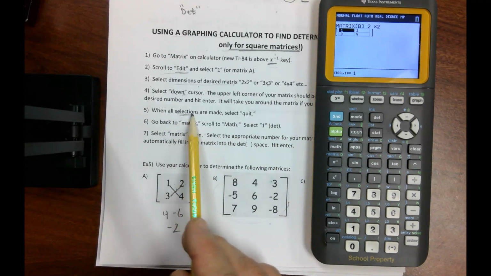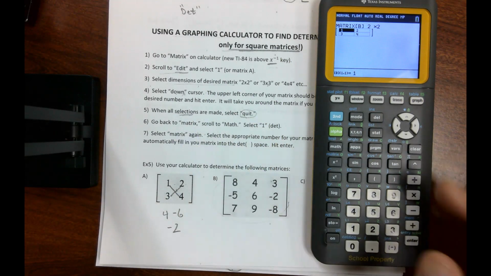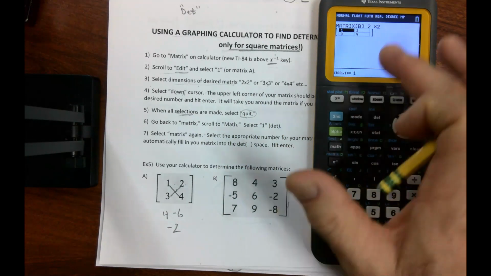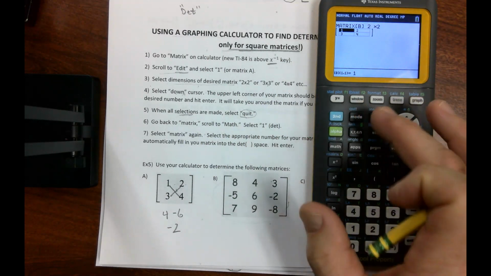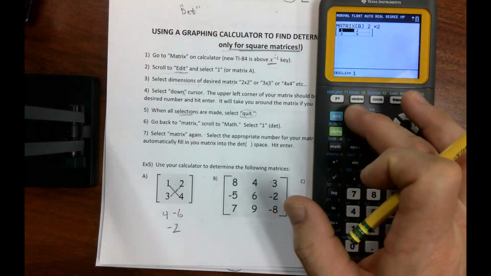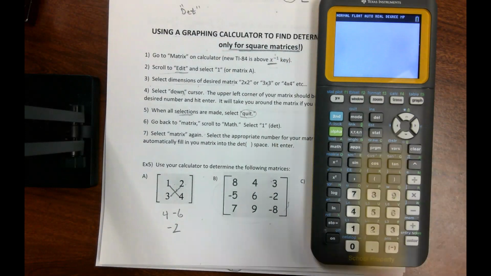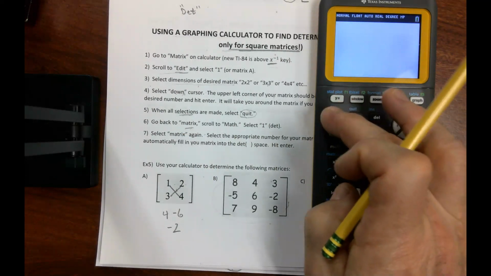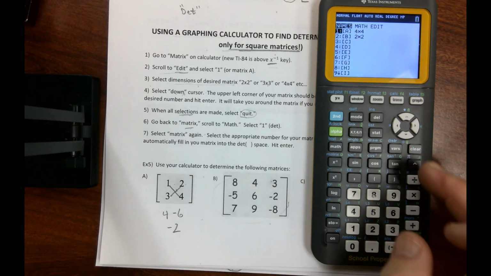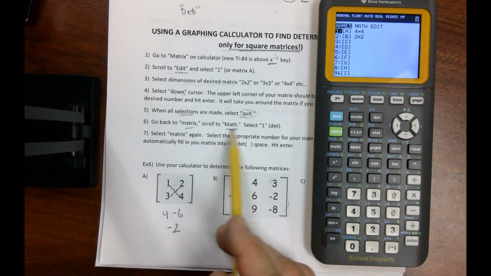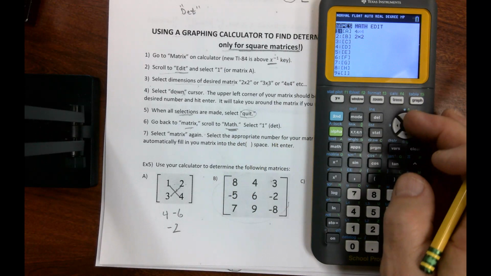Once you've made all your selections, hit quit, which seems weird. It seems like we could just go right here and say, hey, find my determinant. But we're going to second, quit. Now we go back to matrix by going second, matrix. Now this time we're going to go to math, and you're going to see the difference.